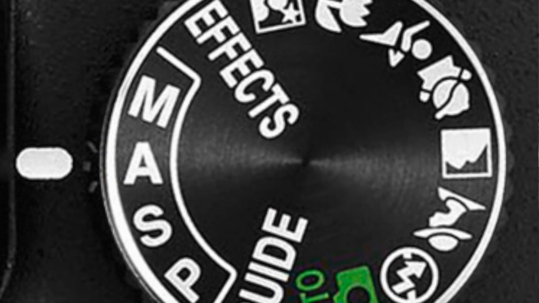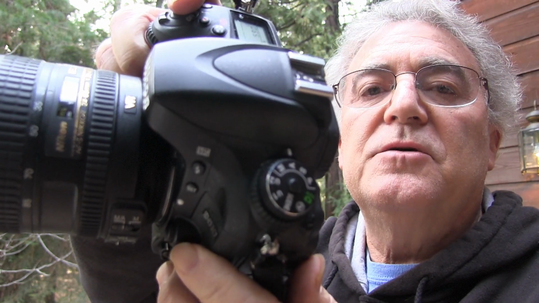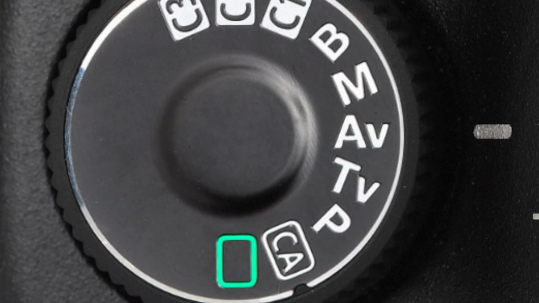We're going to be covering depth of field in this session. Now I know you've already had depth of field in theory, but this is going to be using depth of field in its practical application. Now for these assignments, we're going to have our camera in the A setting. So for my Nikon, that's the A setting right there. But for your Canon users, you're going to be in the AV setting.